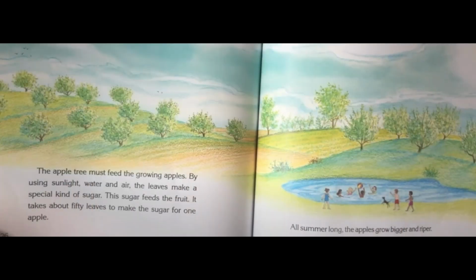The apple tree must feed the growing apples. By using sunlight, water, and air, the leaves make a special kind of sugar. This sugar feeds the fruit. It takes about 50 leaves to make the sugar for 1 apple. All summer long, the apples grow bigger and riper.